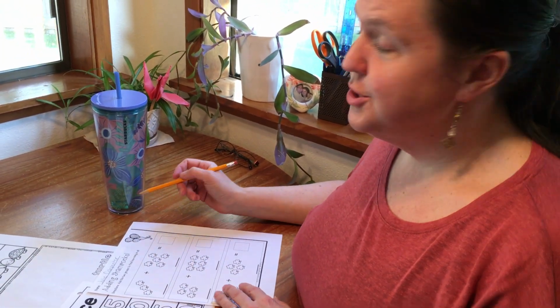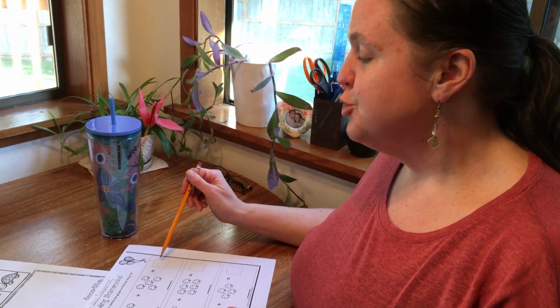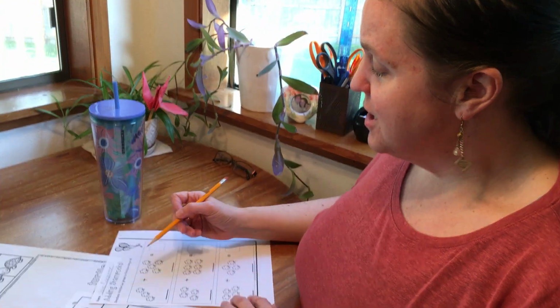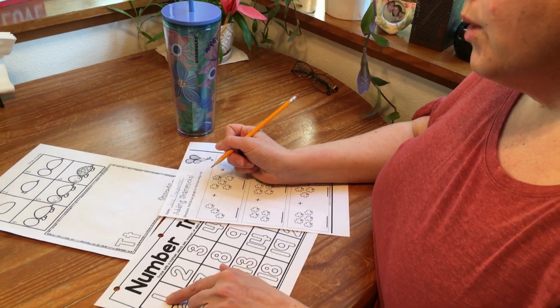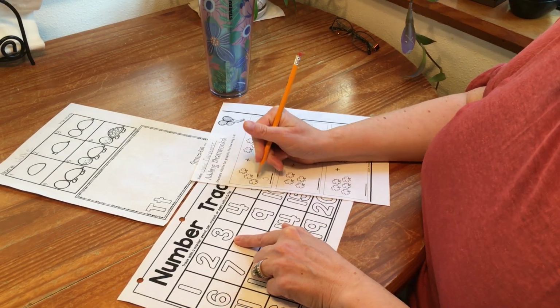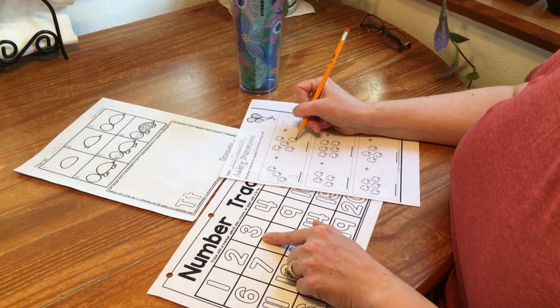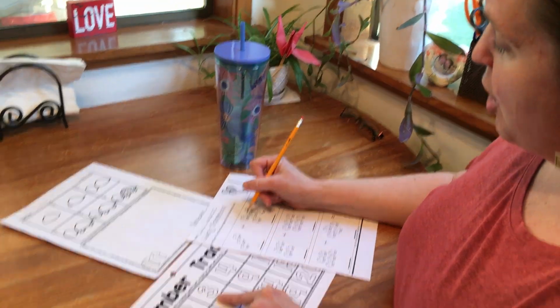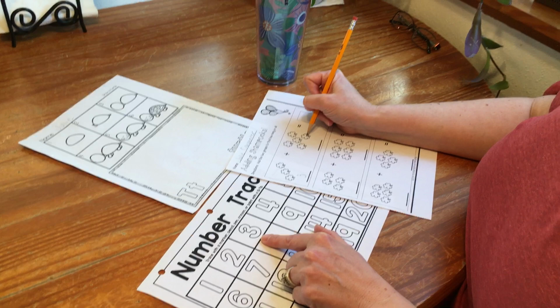All right, so there are two different groups of numbers. We're gonna add them for a new number, which will be the total. So first, let's count how many shamrocks we have. 1, 2, 3. I'm gonna write the number 3 under the 3 shamrocks. Now we're gonna add how many shamrocks are in this group. 1, 2, 3, 4, 5.